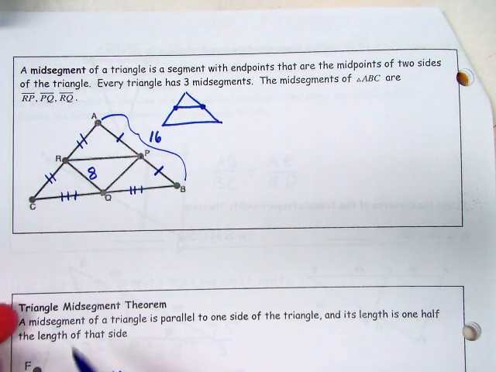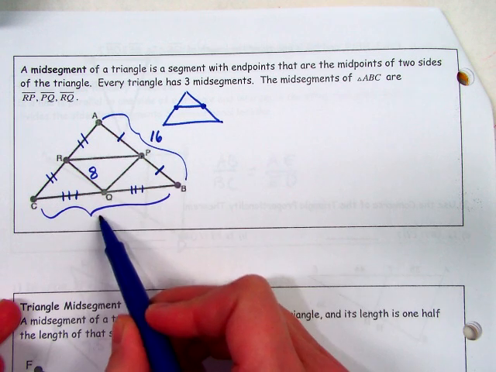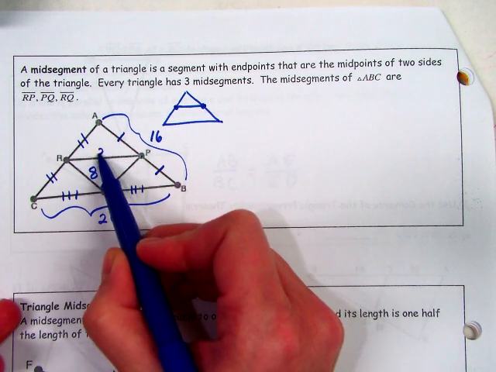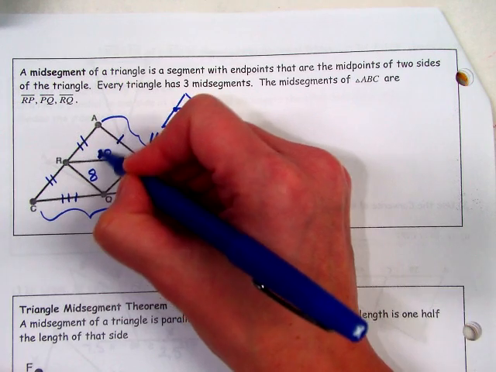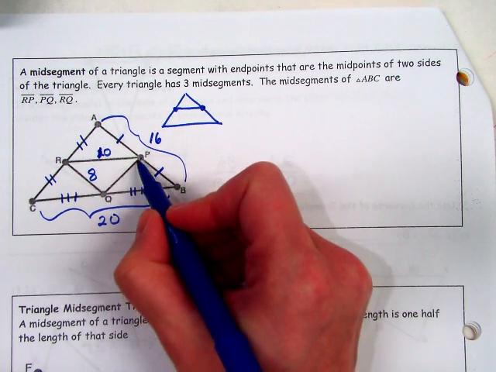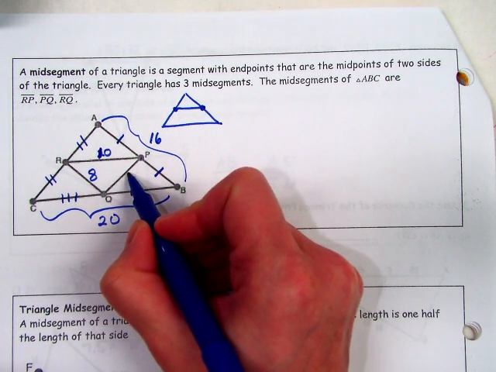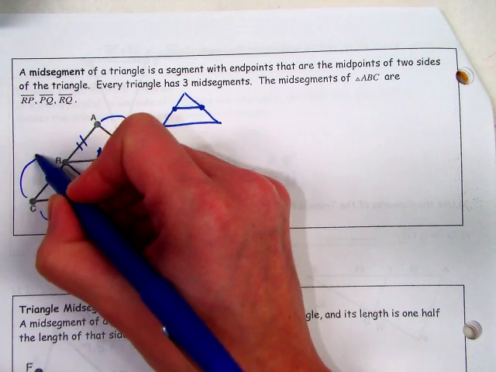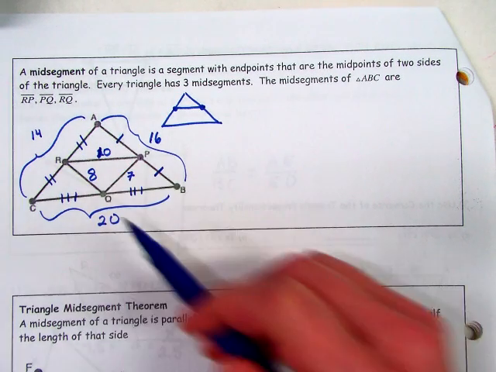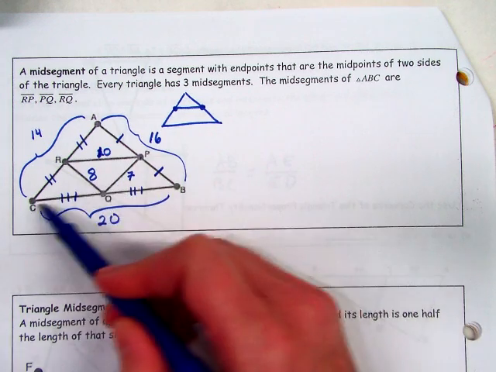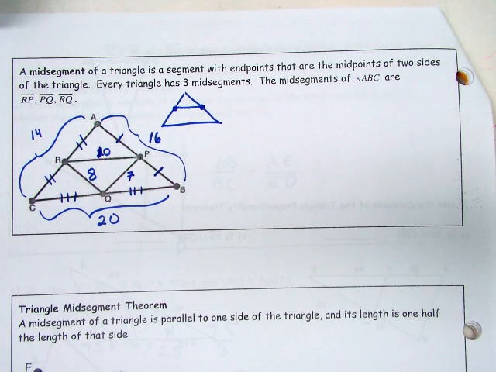If I told you that CB is 20, you would know that this midsegment is 10. Sorry, I misspoke. If I said that this is 7, what would that side be? This would be then 14. And you're able to find the perimeter of the little triangle and the big triangle.